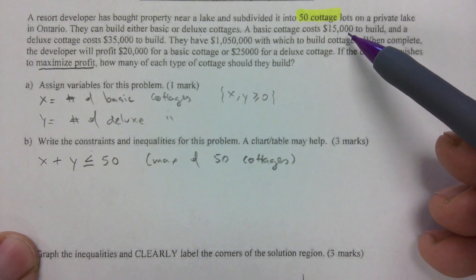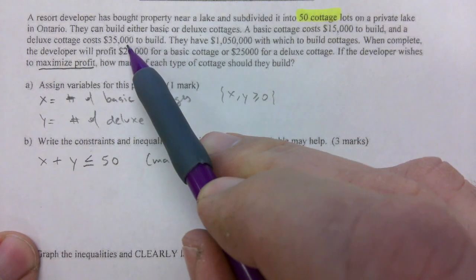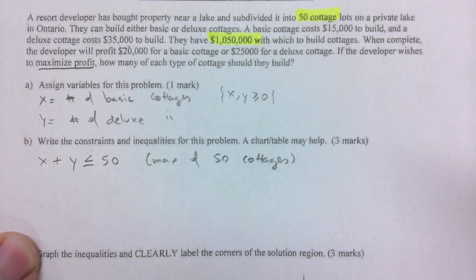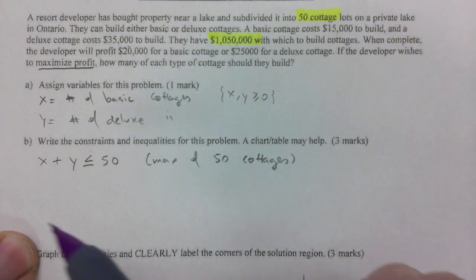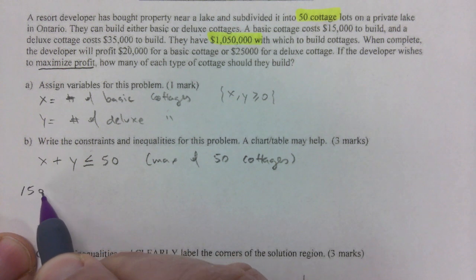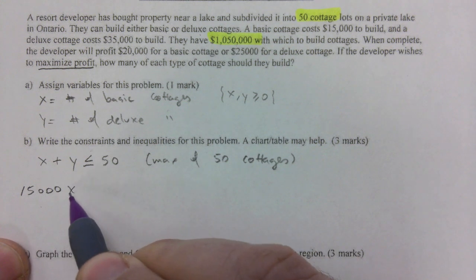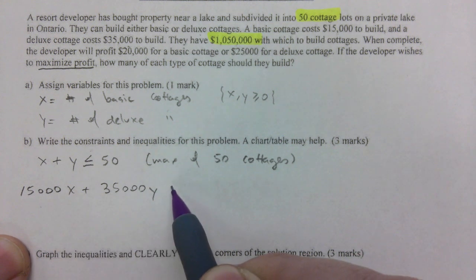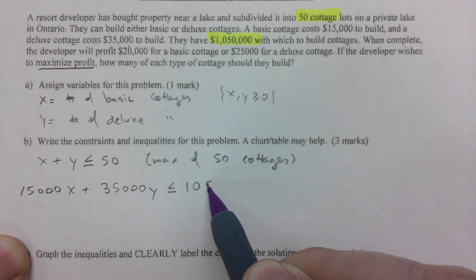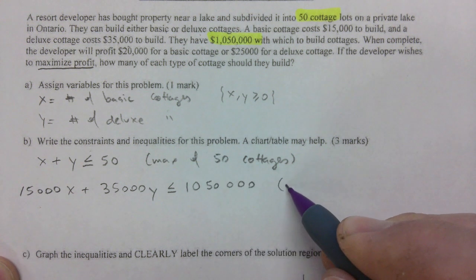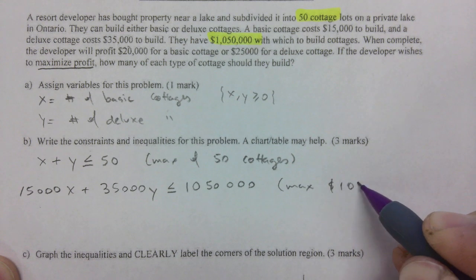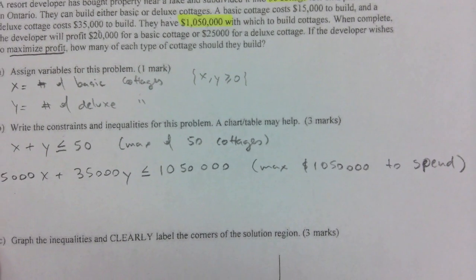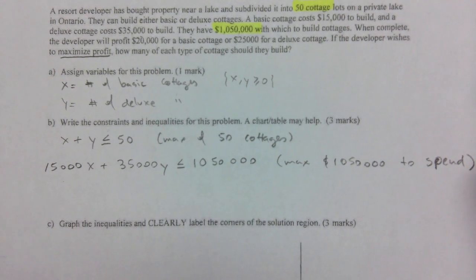It says that a basic cottage costs 15 grand and a deluxe 35 grand, and they have this much to build, right? So that's the maximum. It can be up to that much, right? So the next one is 15,000x plus 35,000y, right? That's the cost. That has to be less than or equal to that 1,050,000, right? Maximum 1,050,000 to spend with which to build, it says, right? You zoom out a bit. So that's your next.